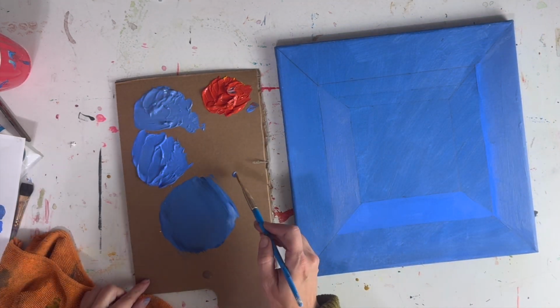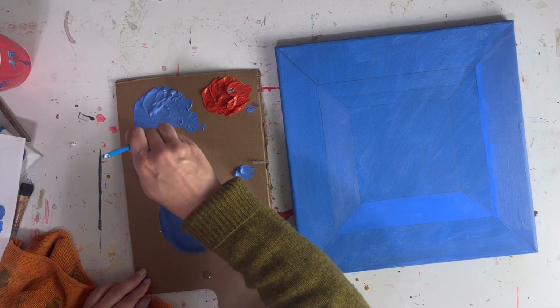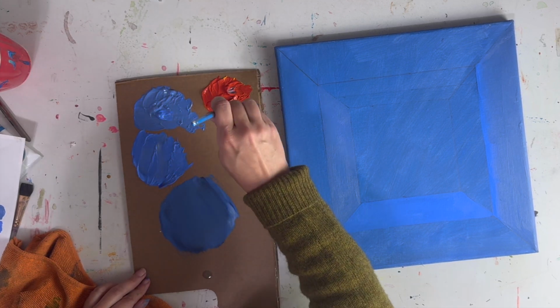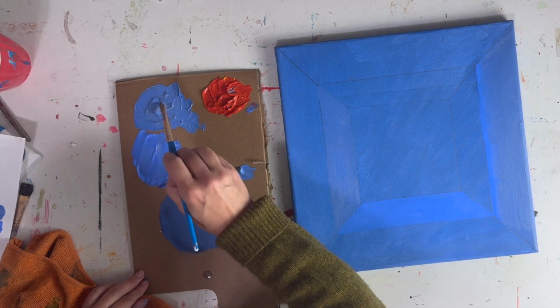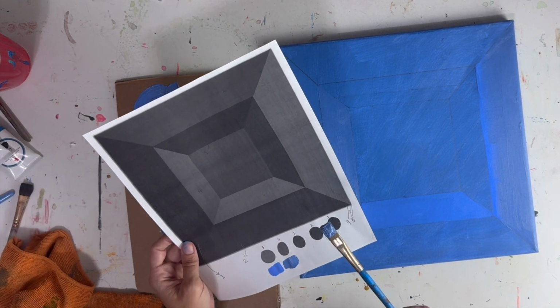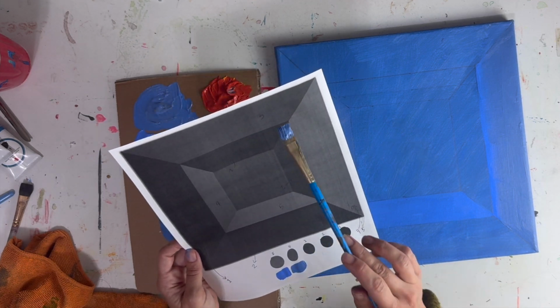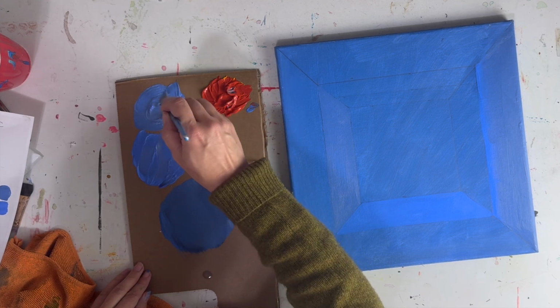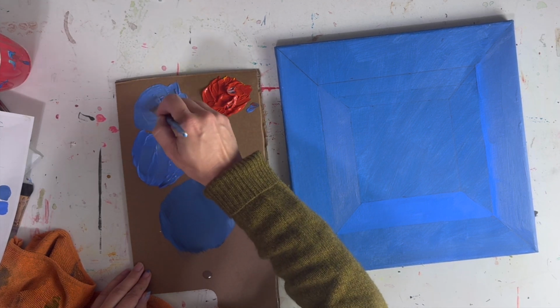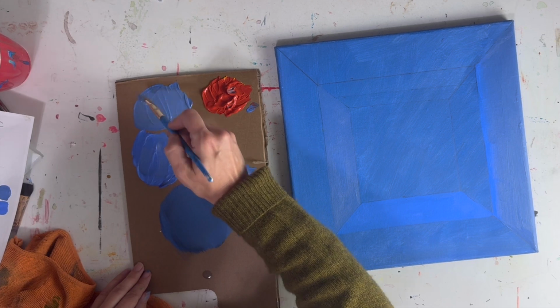All right, it's time to desaturate that blue a little bit more. So I'm going to take my darker blue that I made. I just mixed a teeny little bit more there. And I'm going to continue on with that process. I'm looking at my reference to see how much paint I need, how many sections I need to paint.